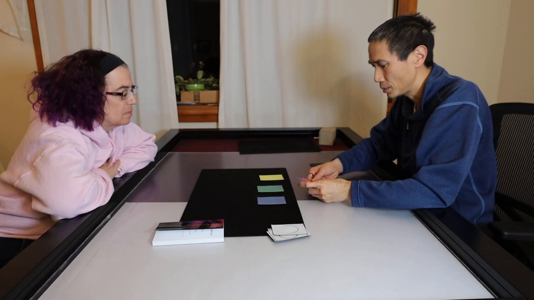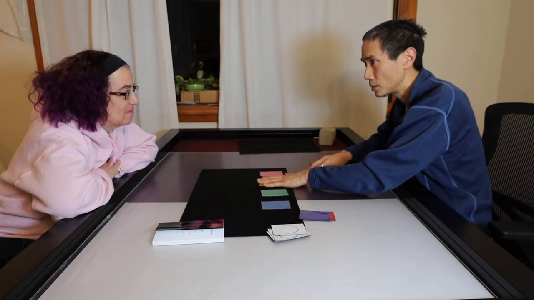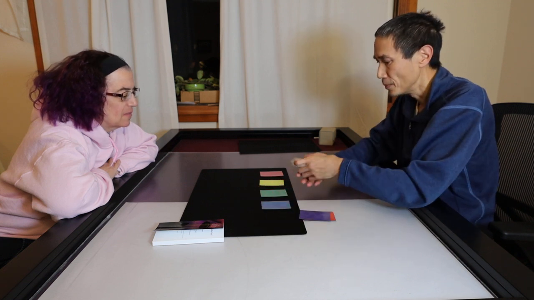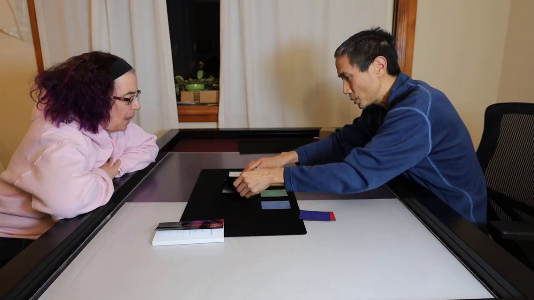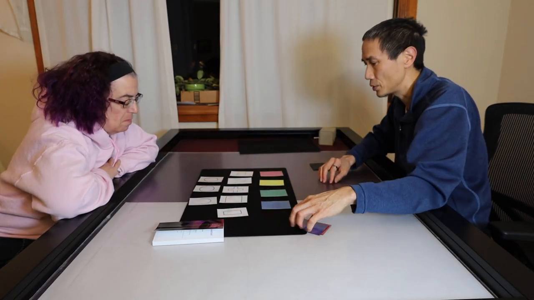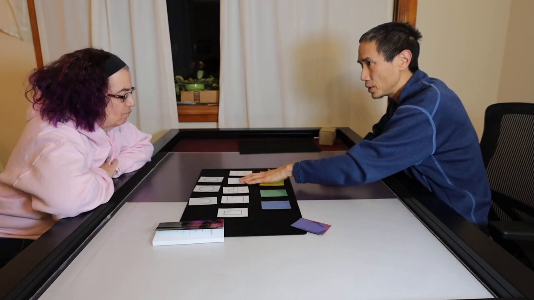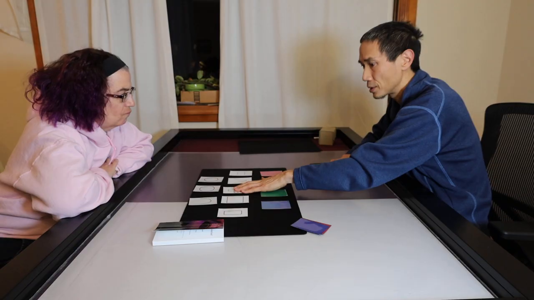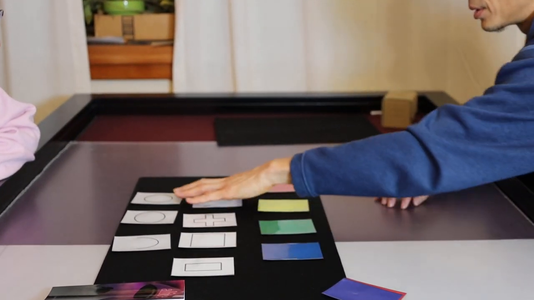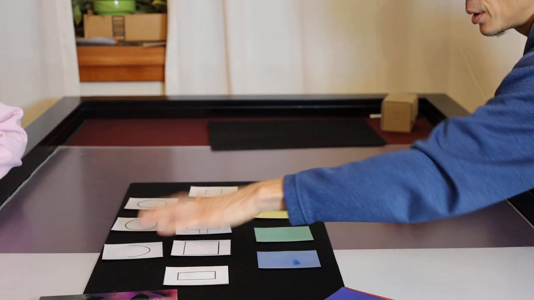Let's try this again. Red, yellow, green, blue. Okay, good. And again, let's go with the shapes again, and think if you were to draw this and really focus on visualizing the image. So we have a bracket, a V, a plus, a square, a rectangle, oval, a circle, and an arc.